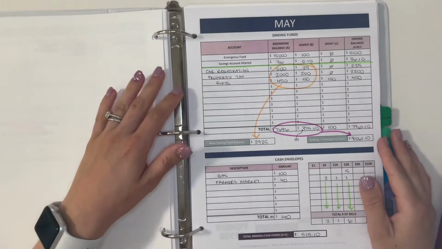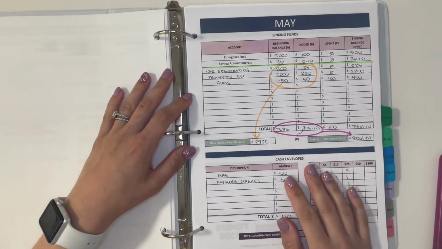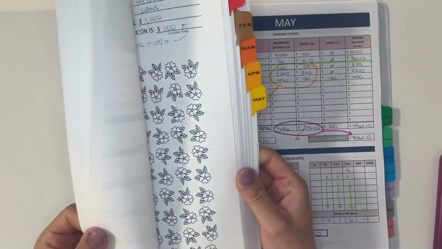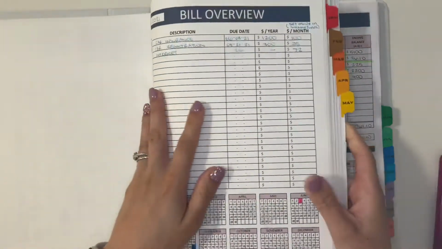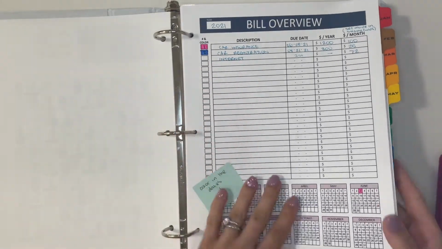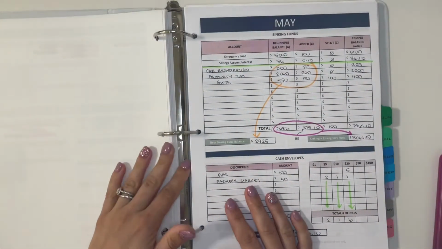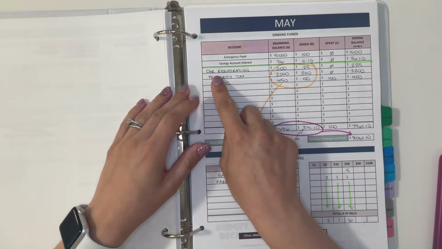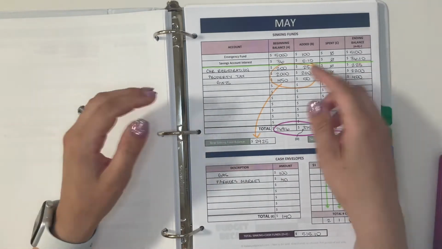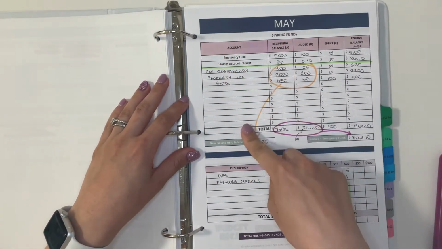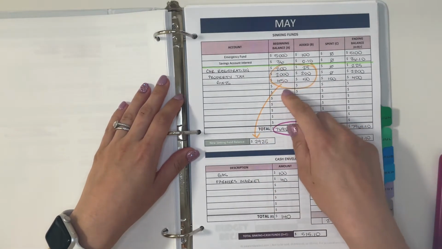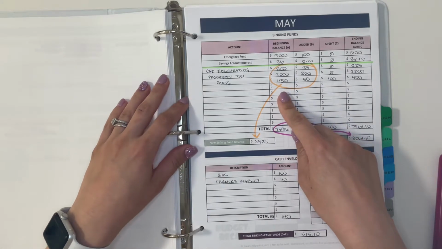This page is going to be for our sinking funds and for our cash envelopes. So for sinking funds, that's usually if you need to create any kind of saving system for any large bills that you know are going to be due for the year. So for example, you'll know that your car registration is due once a year. So here you'll list all of those sinking funds that you want to set up, and then what is the beginning balance for each one of them at the beginning of the month.